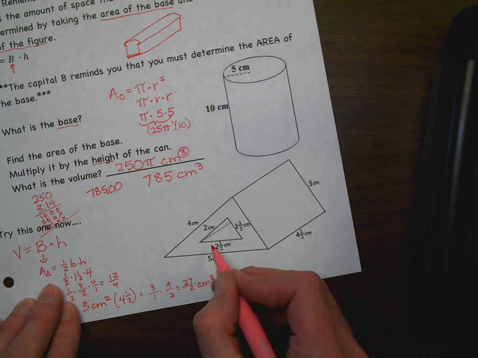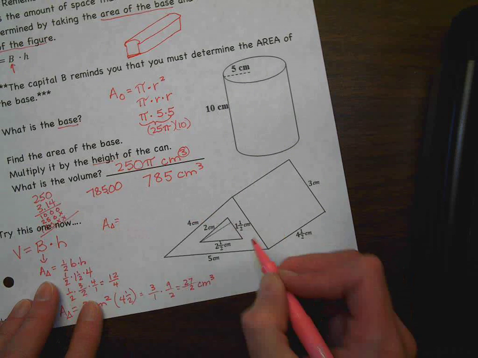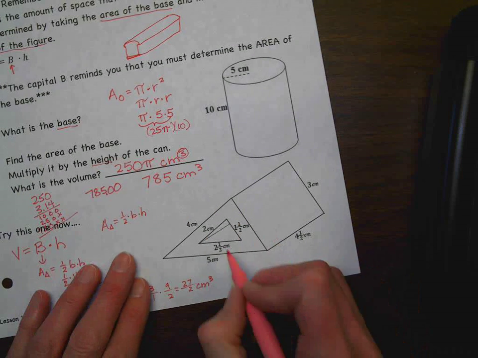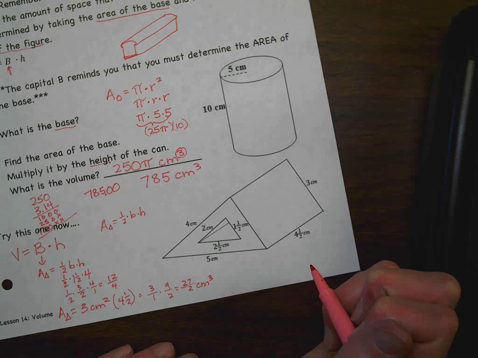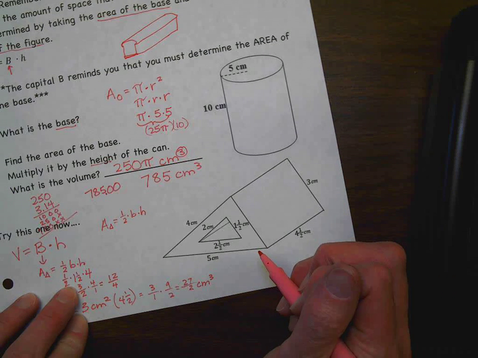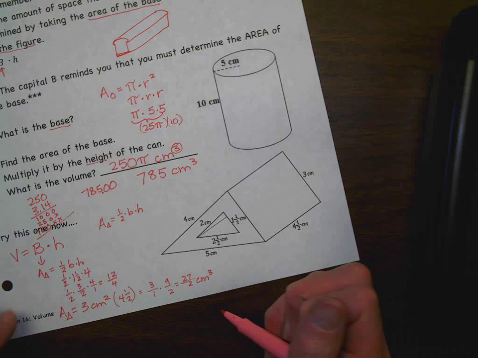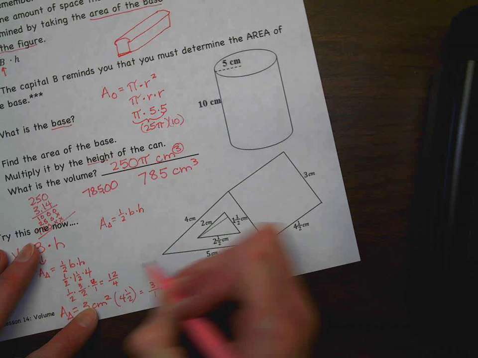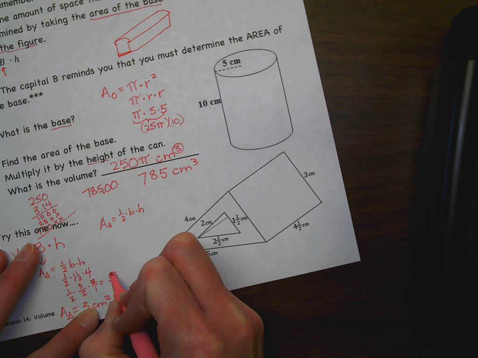Now I have to do the area of the little one, right? So I'm going to take the area of a triangle for the little one. So I have 1/2 times base times height. So the base on this one is, oh, you know what? I did that wrong. I said this was 1.5 and it was actually 3. Okay, we'll just go ahead and switch that up. So this is actually a 2. Yeah, okay. So I did the dimensions wrong.